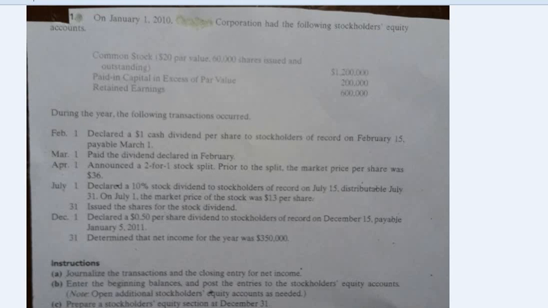Stockholders' equity: we have the first part, paid in capital, capital stock, common stock. After the stock split and the distribution of stock dividends, it became 132,000 multiplied by 10, which gives you 1,320,000. And the additional paid in capital in excess of par common stock is 236, from the account we opened for this one and balanced.